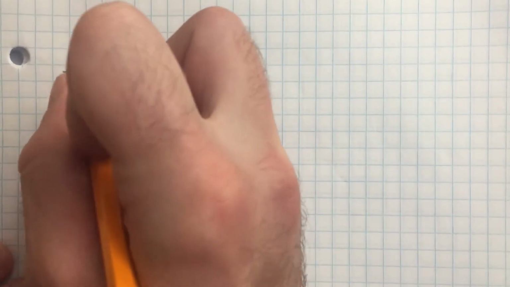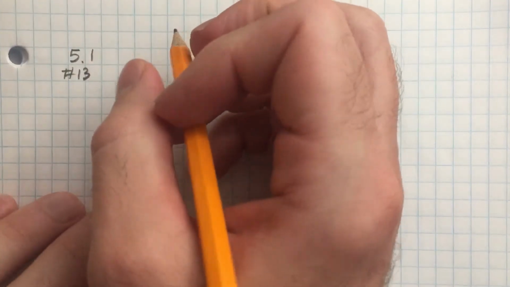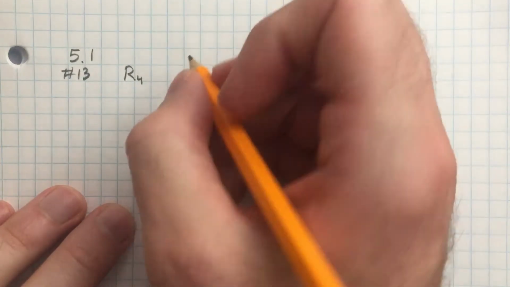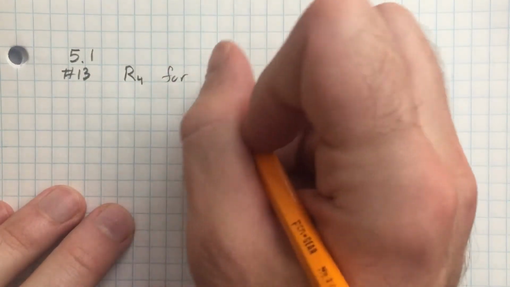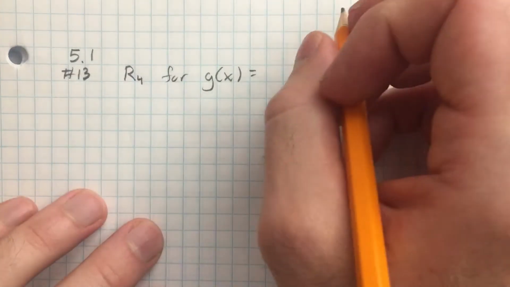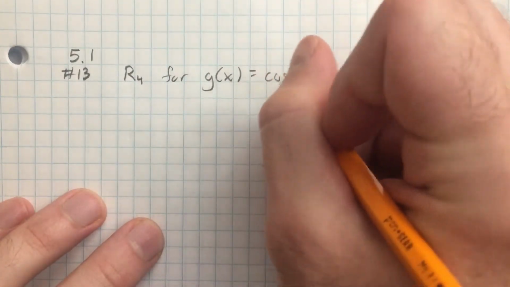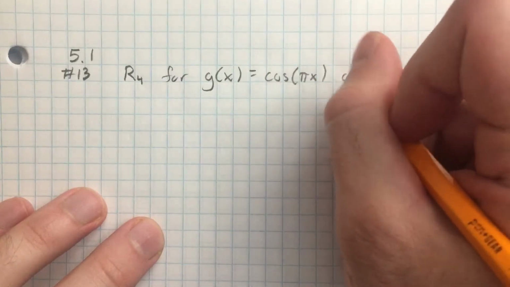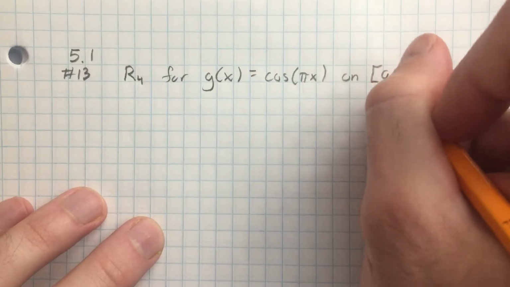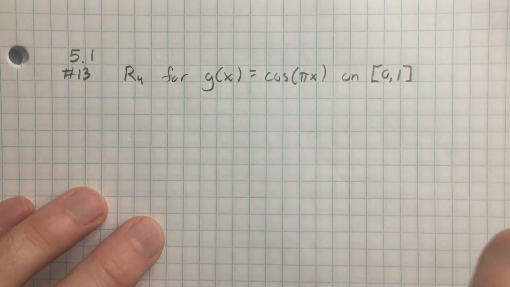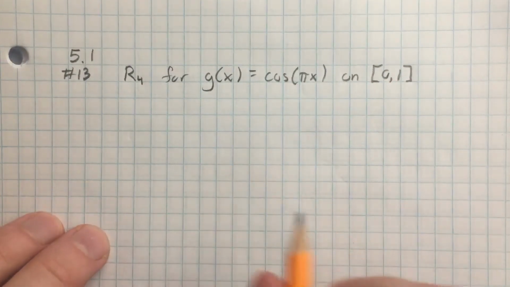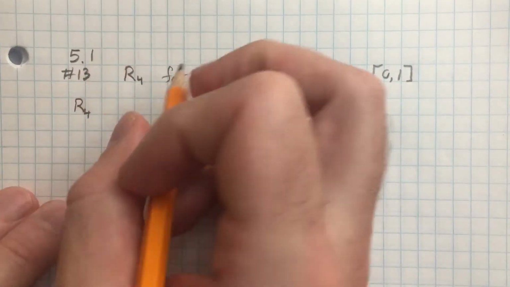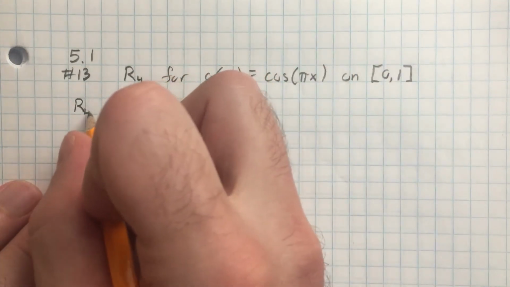5.1, number 13. We're supposed to find the Riemann sum R4 for the function g of x equals cos of pi x on 0, 1. Without using a picture or anything like that, use the formula we had before. So R4, the right endpoint Riemann sum with 4 rectangles.